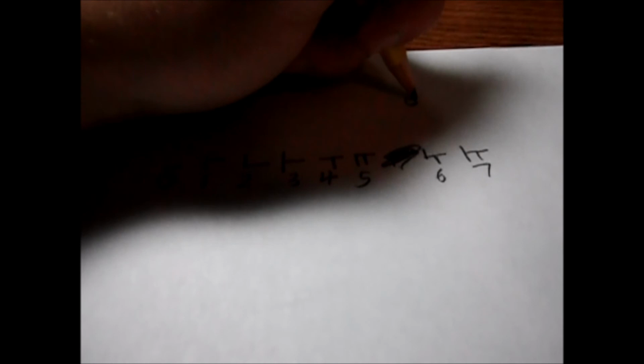Like if you wanted 7 in binary code, you would have to write 0, 0, or actually, let me think. Yeah, 4 plus 2 plus 1 equals 7 in binary code. But with this, we can just write it simple like this.